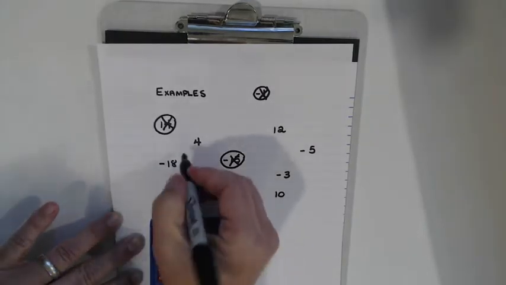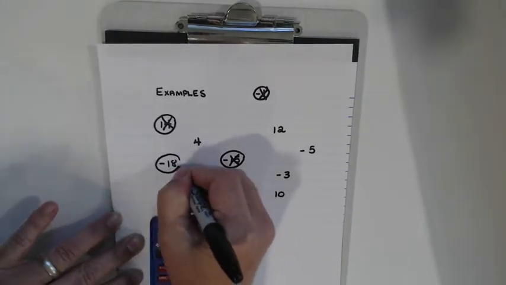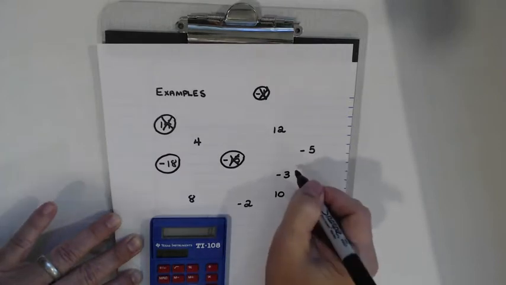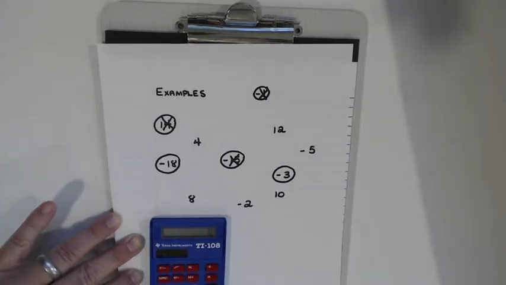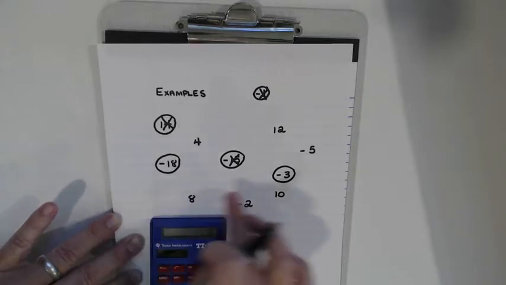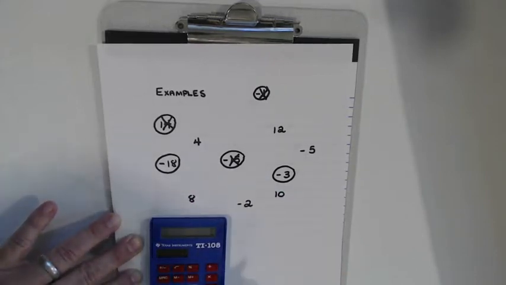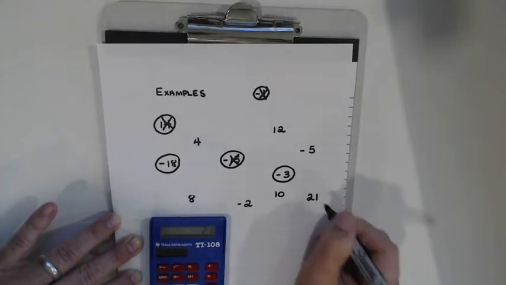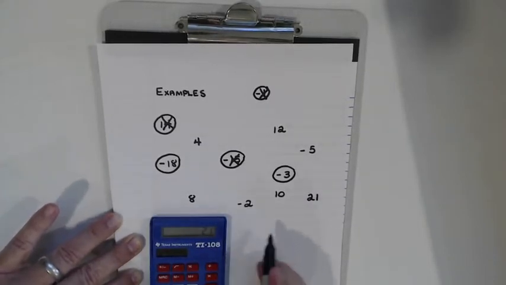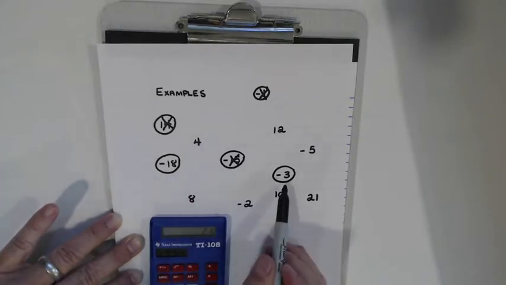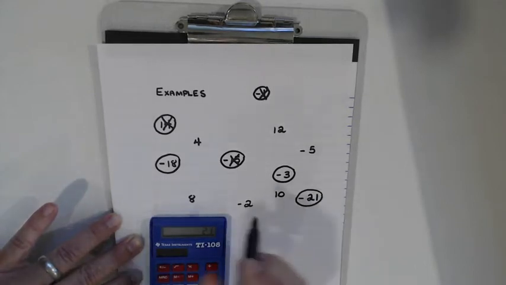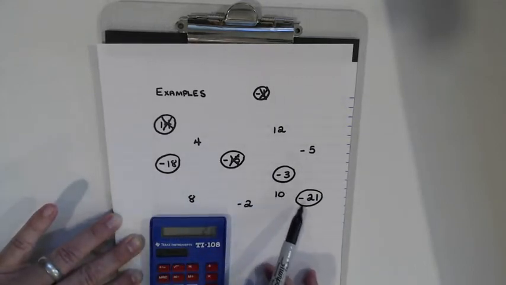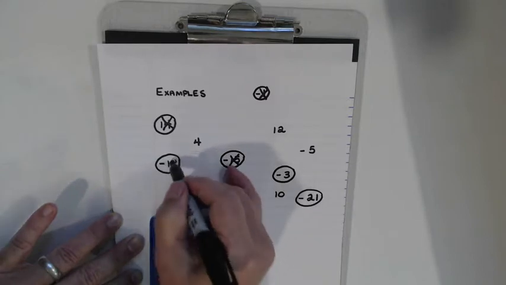Let's try two that have the same sign. This one is a negative 18. Need something else that has a negative 3. If the signs are the same, I'm supposed to add those two numbers together. 18 plus 3, 21. Is that 21 going to be positive or negative? Well, if the signs are the same, I add them together, keep the sign. It's a negative 21. That's what I get if I take a negative 18 and a negative 3 and put them together. I get negative 21.